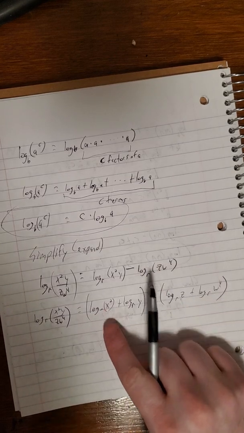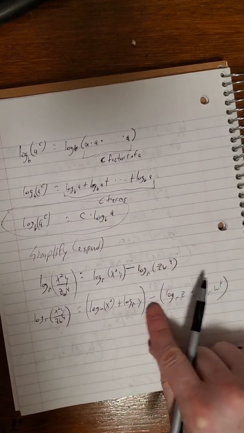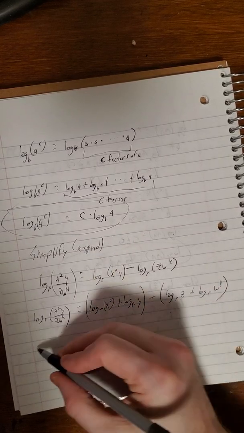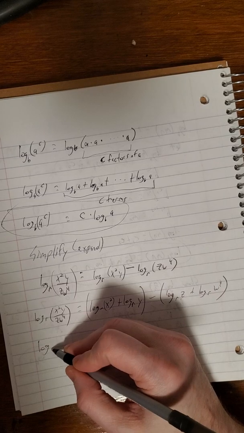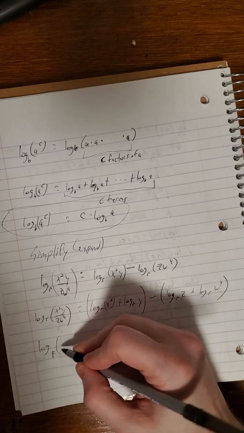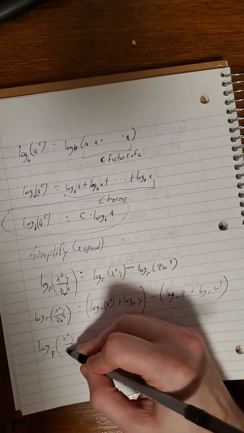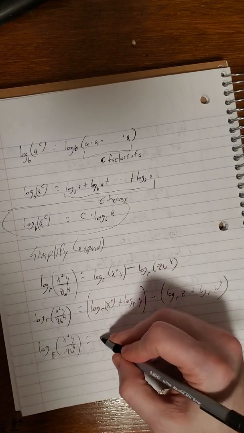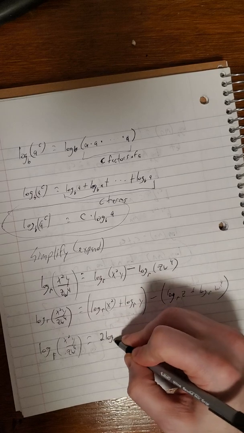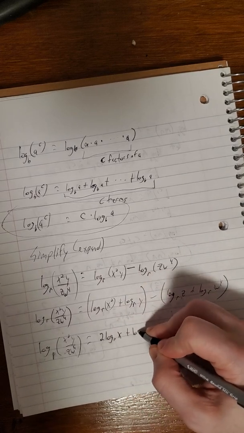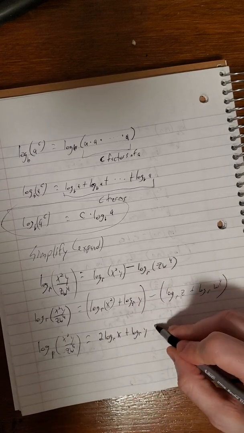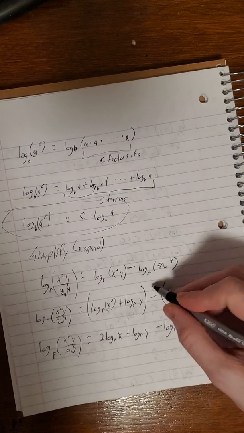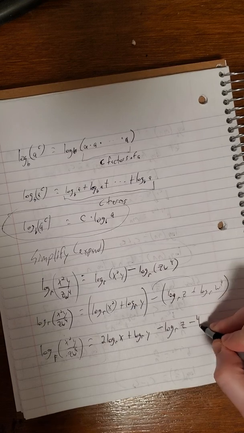So then the only things to do, distribute the subtraction sign and make any of those exponents into factors. So then I can say log base r of the quantity x squared y over z w to the fourth will turn into 2 log base r of x plus log base r of y minus log base r of z minus 4.